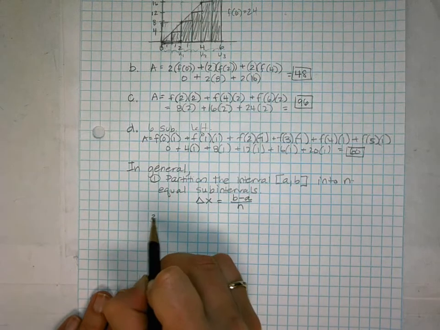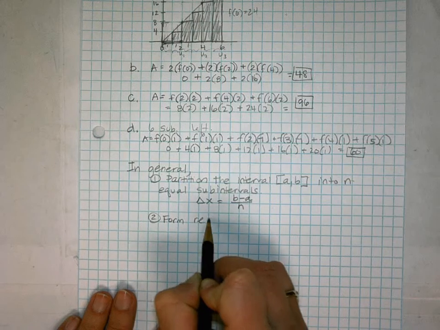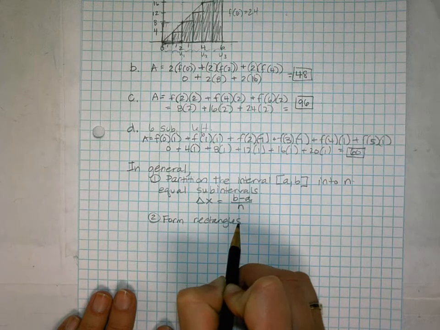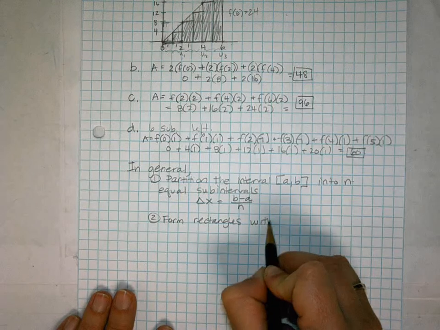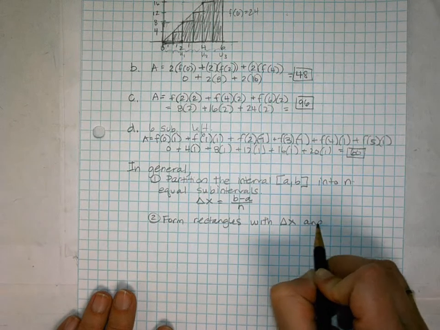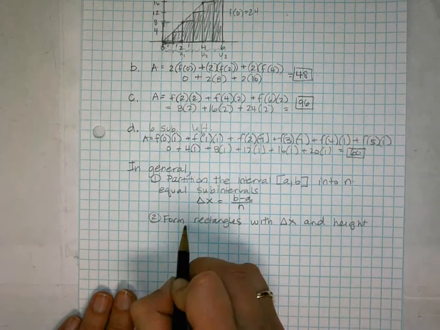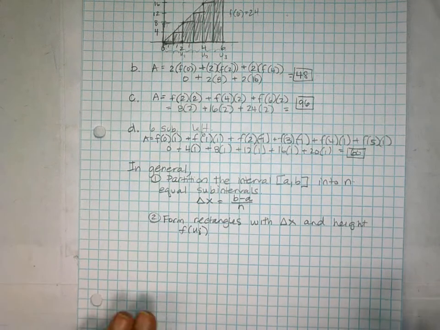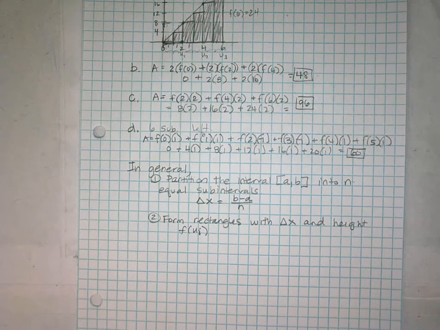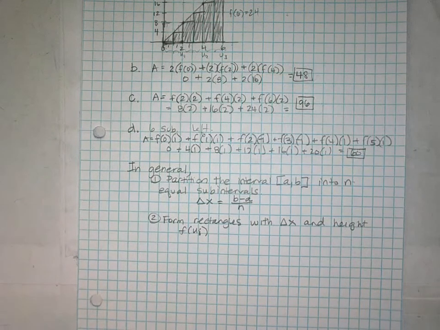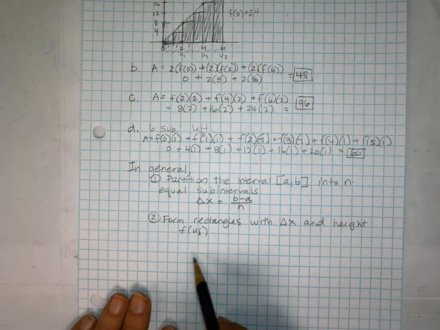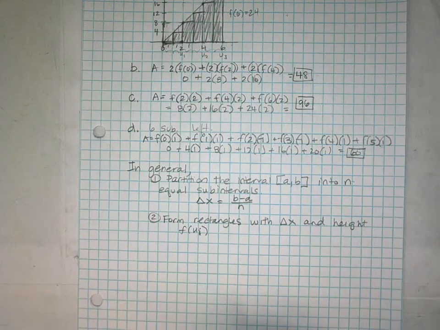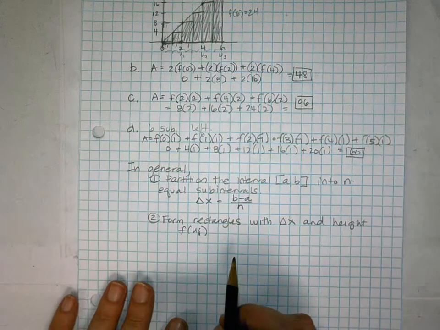Then the second step is you're going to form rectangles with base delta x and height f of u, and I'm going to put u sub i. What i represents here, this u sub i, is how many u's you actually have, depending on how many intervals. The i's usually start with 1, 2, 3, 4, 5. So they're the integers of how many u values you have. So the height is what you get when you plug in the actual value from your endpoint. Okay?